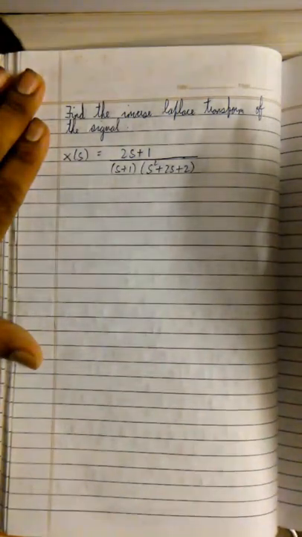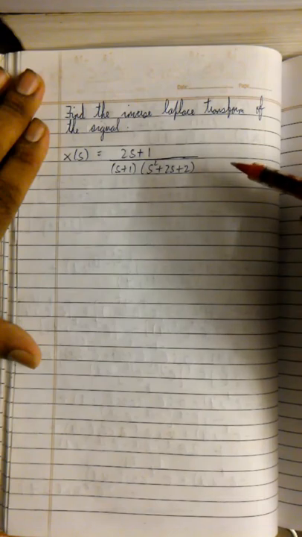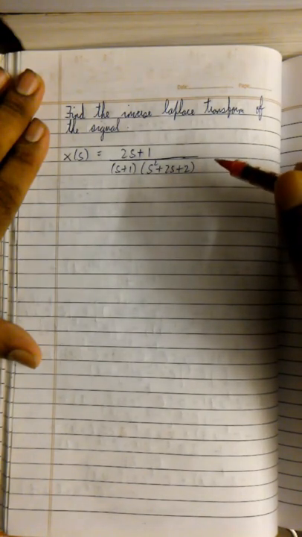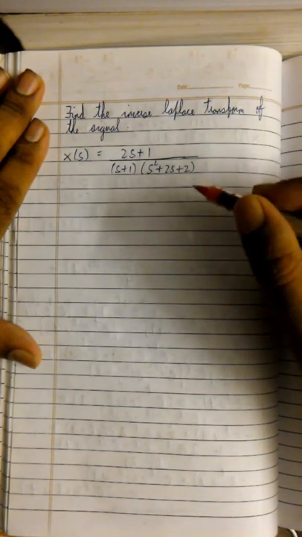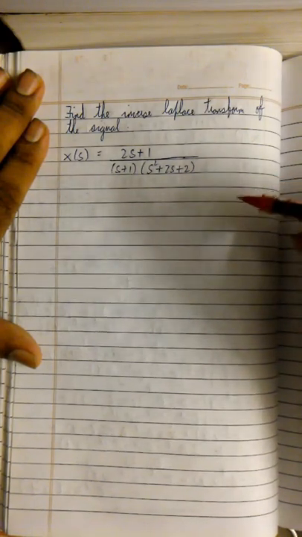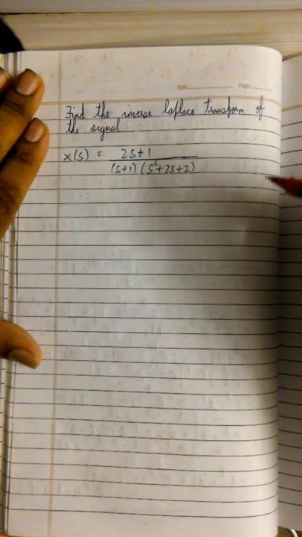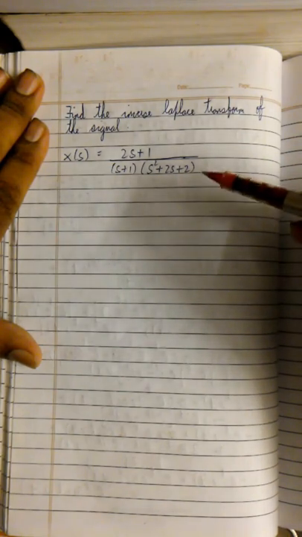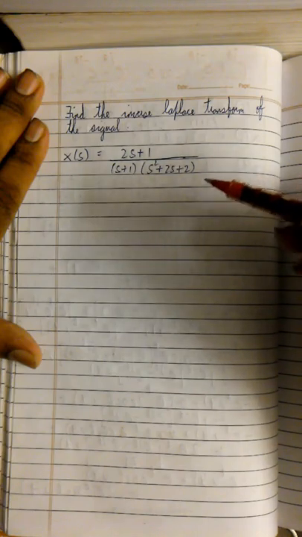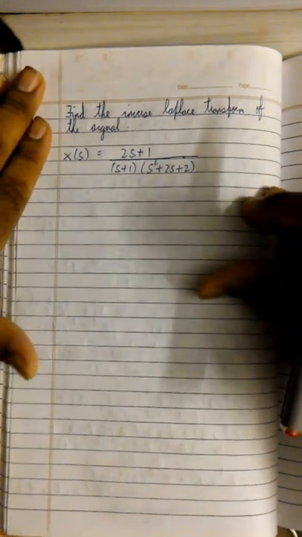Hello all. In this video I'm going to explain the same problem that we did in the last video, but here in this method I'm going to solve this without using any complex poles. Okay, so in that case you have to understand that there is also another shortcut method to solve this, but for that shortcut method you have to be well versed in all the Laplace transform formulas.